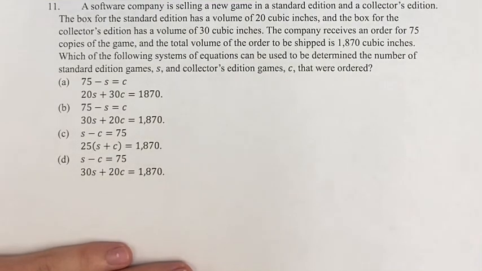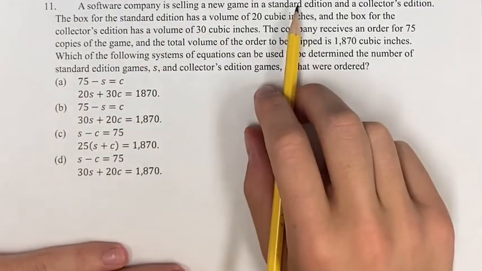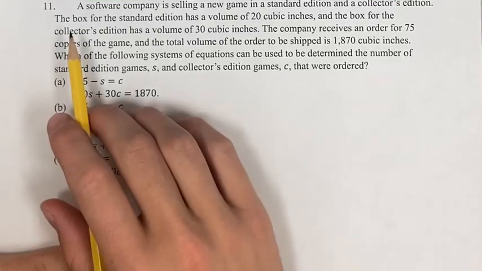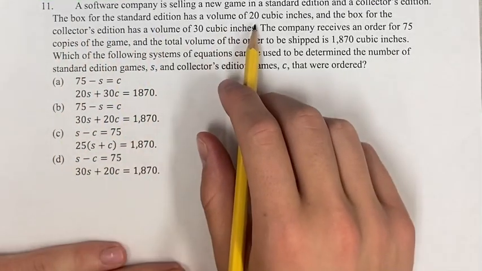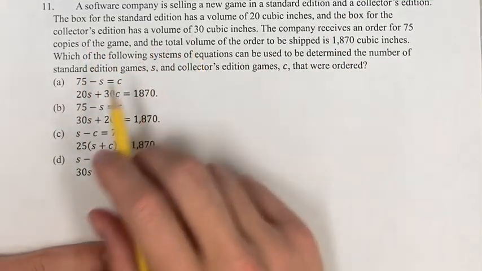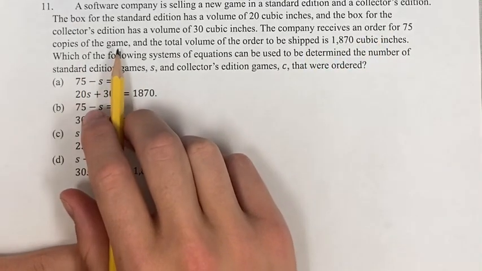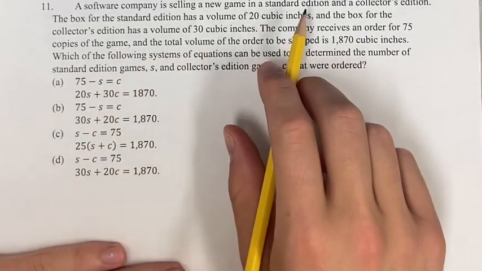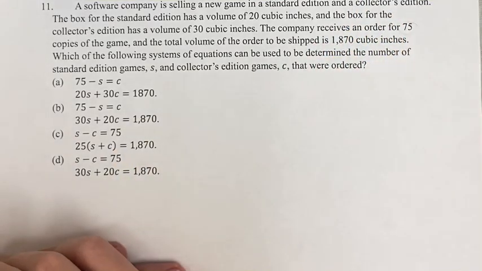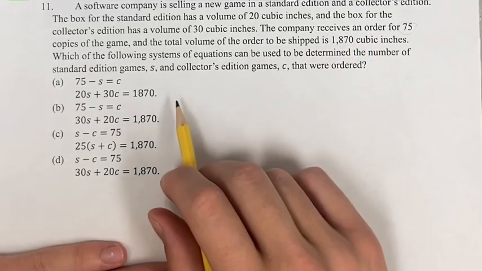In this problem, we have a software company selling a new game in both a standard edition and a collector's edition. So they have two versions of this game. The box for the standard edition has a volume of 20 cubic inches, and the box for the collector's edition has a volume of 30 cubic inches. The company receives an order for 75 copies of the game. So in total, between the standard editions and the collector's editions, they have a total of 75 games. And the total volume of the order is 1,870 cubic inches.